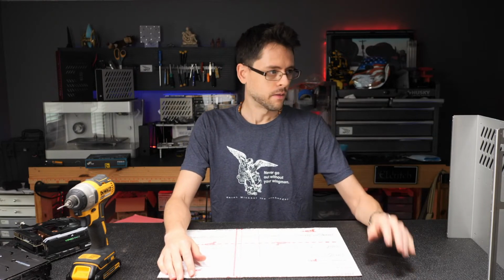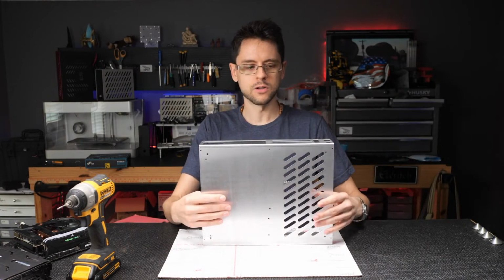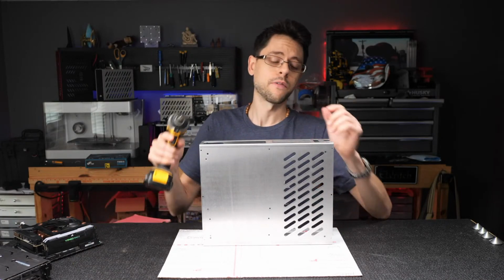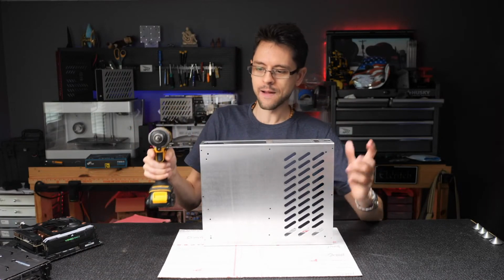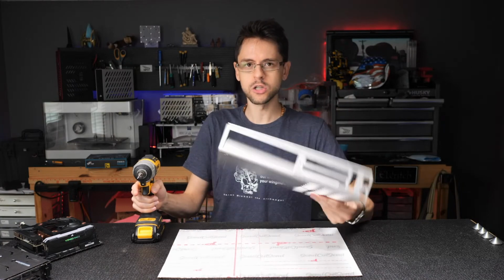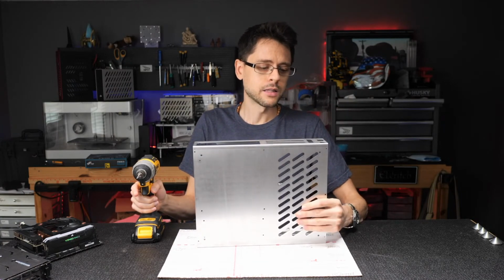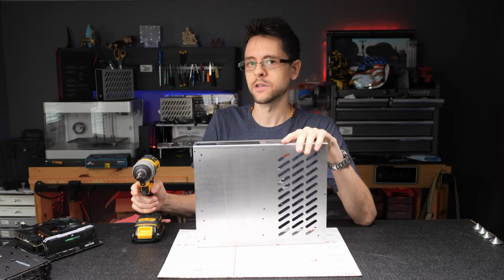All right. So where were we? We got most of these things tapped. I've got to do the back side now. Now, the cool thing about the O5L, the reason that it's more than just 2 pieces of folded metal, is the retention system for the graphics card.